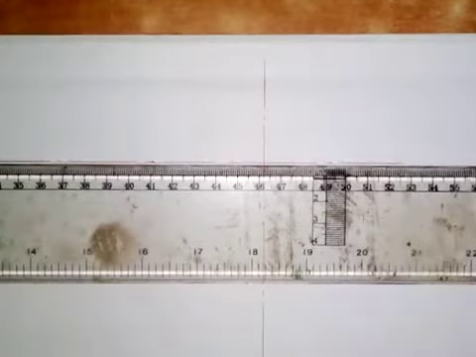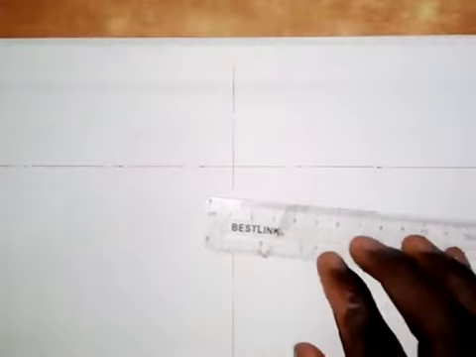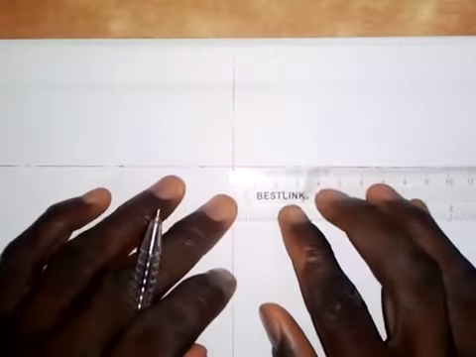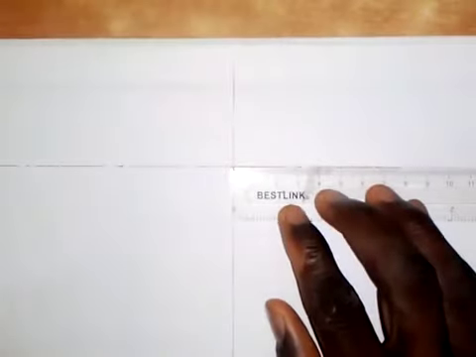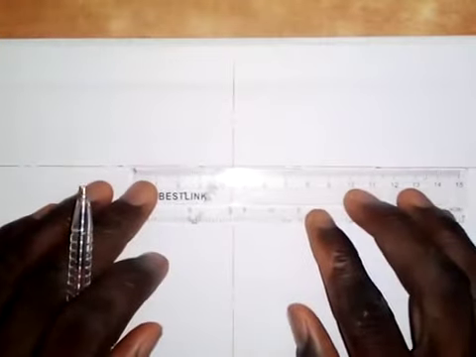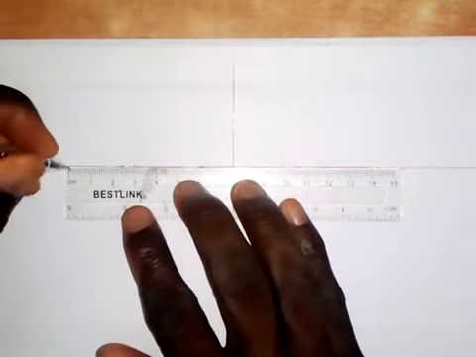The next thing I'm going to do is that I need to extend this a bit. Then I will take a measurement of 40 millimeters from this center. So this is 40 millimeters here, and then from this 40, I will take a measurement of 86 millimeters. So this is 86 millimeters, and I will also take 30 from this 86. So this is 30.